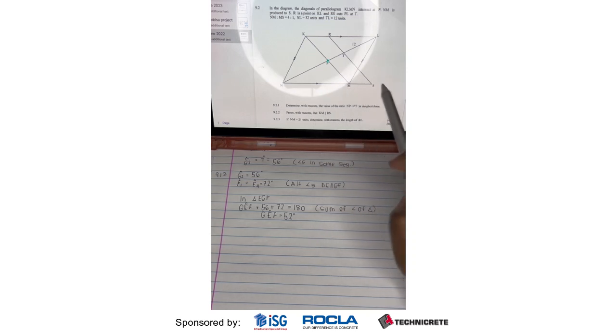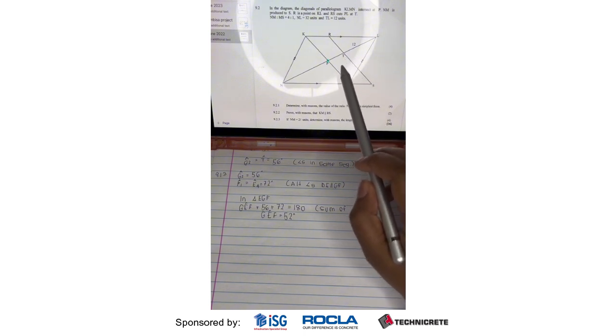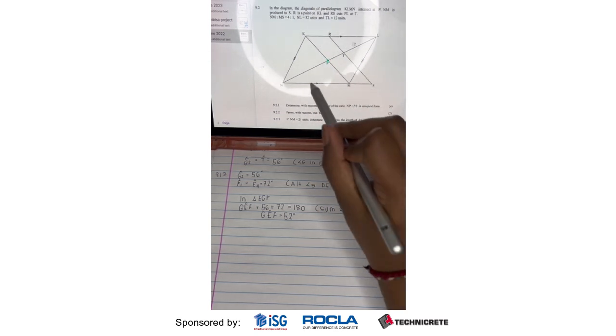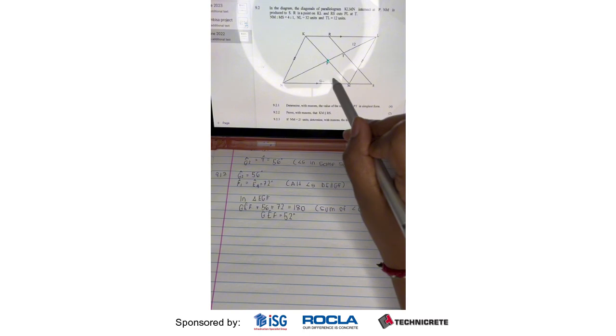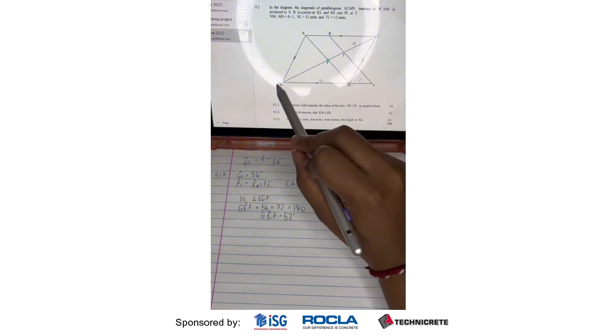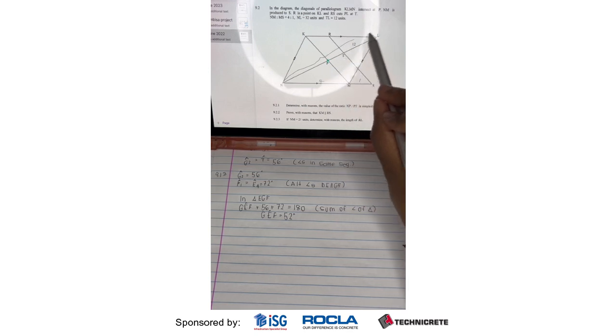NM at the bottom is produced to S. R is a point on KL, and RS cuts P at T. NM to MS is 4 to 1. It's a ratio of 4 to 1. NL, the whole of NL is 32.